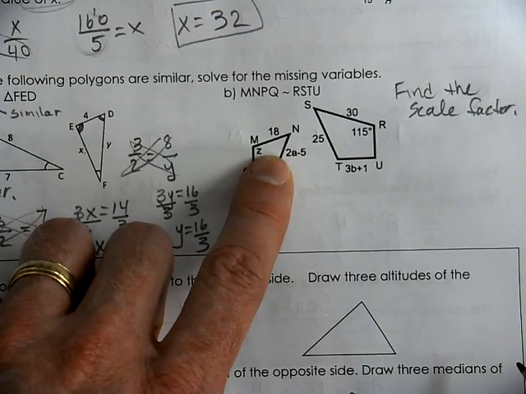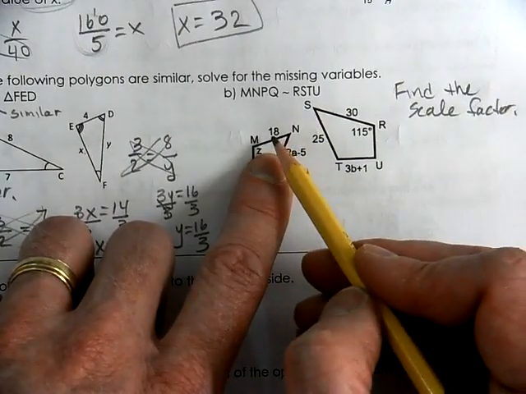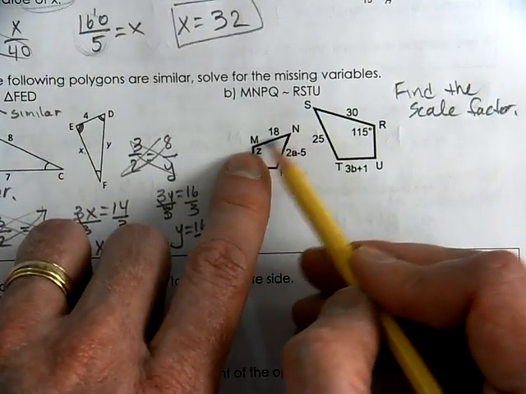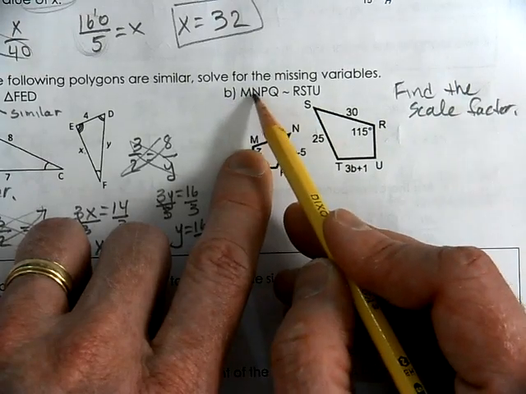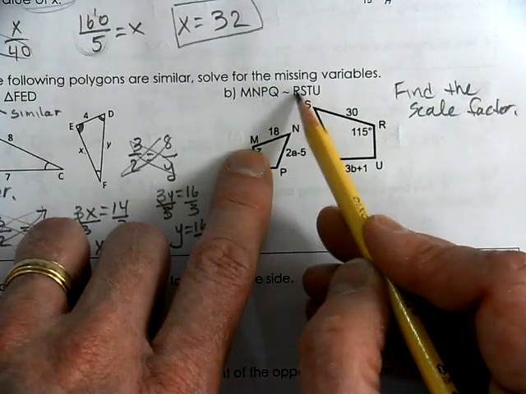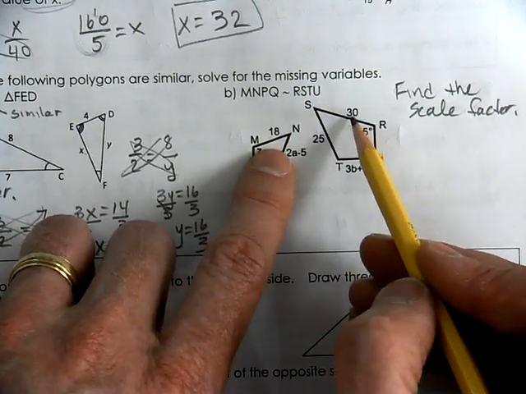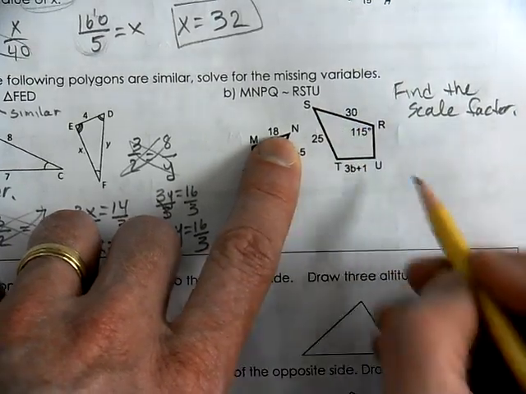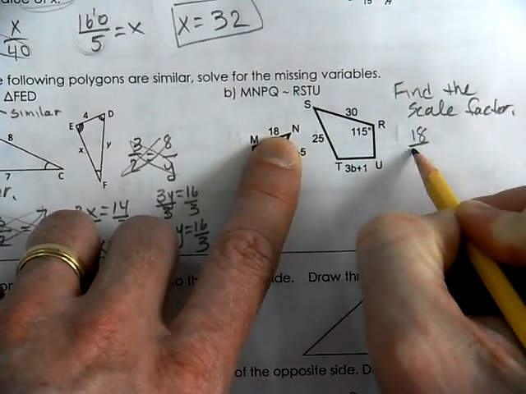First thing we're going to do. So I'm going to first look at MN because I know I have numbers there. MN is the first two letters. First two letters is RS. I have numbers there. So 18 over 30.